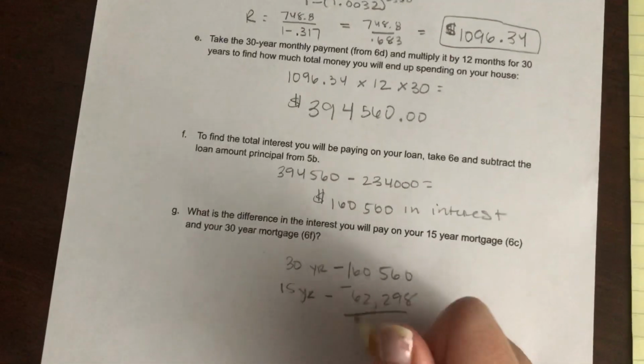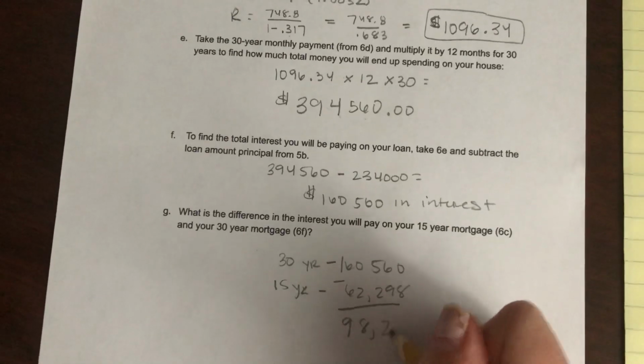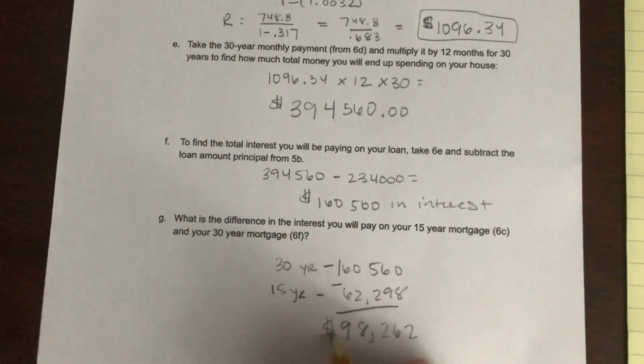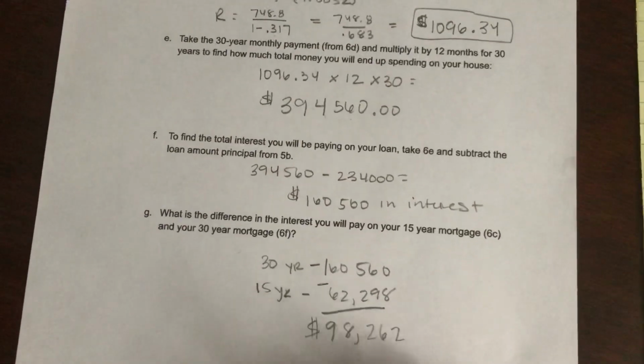And I'm going to subtract these two to find the difference. There is a significant amount of interest that is different. So we are going to stop there for this part.